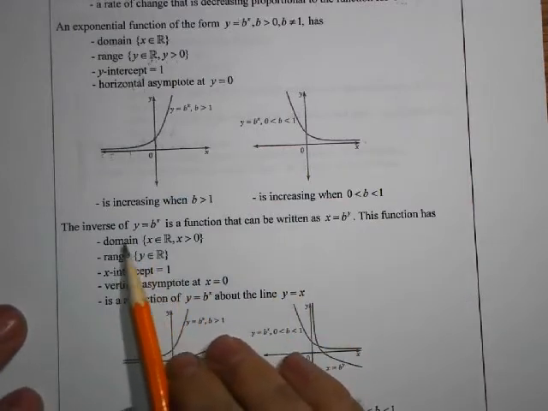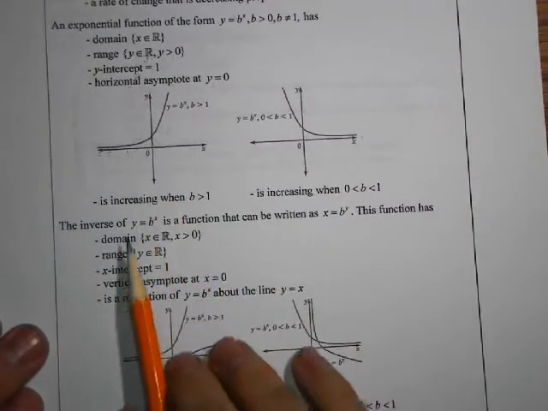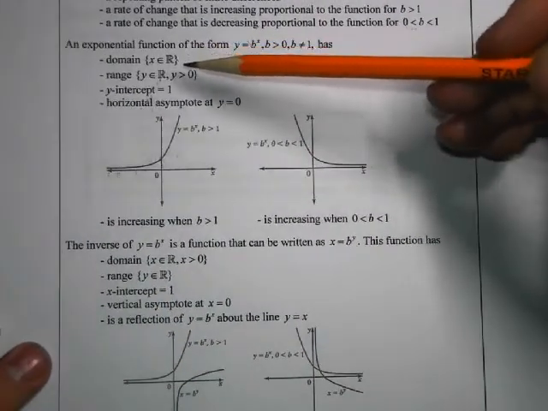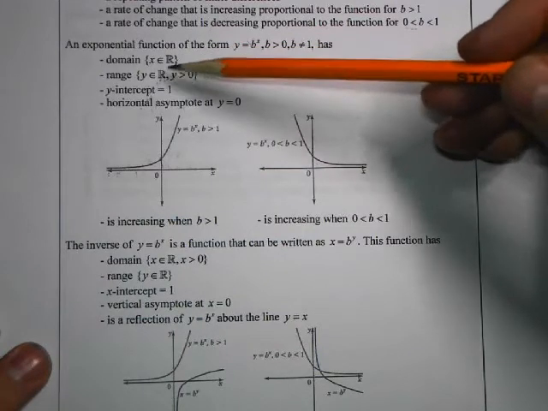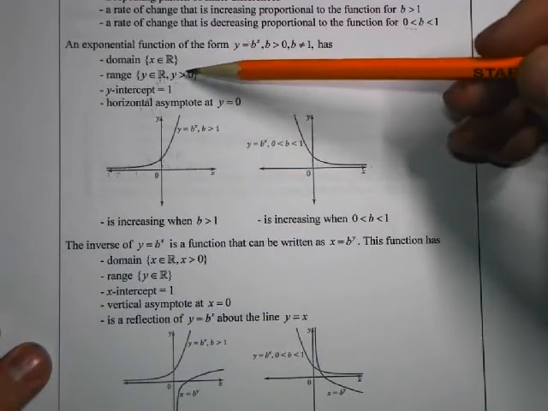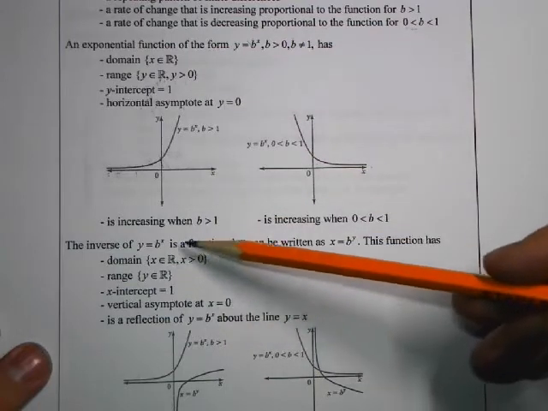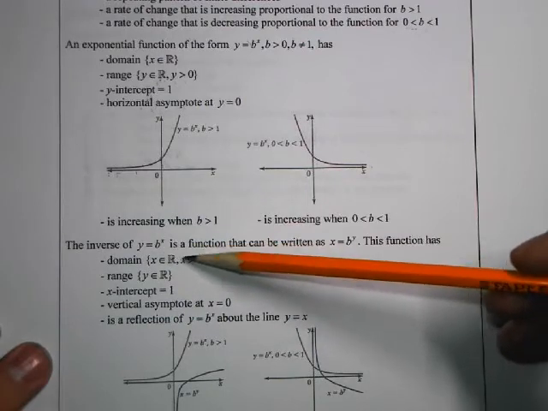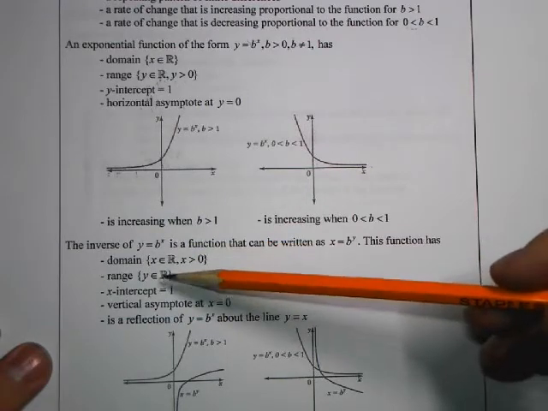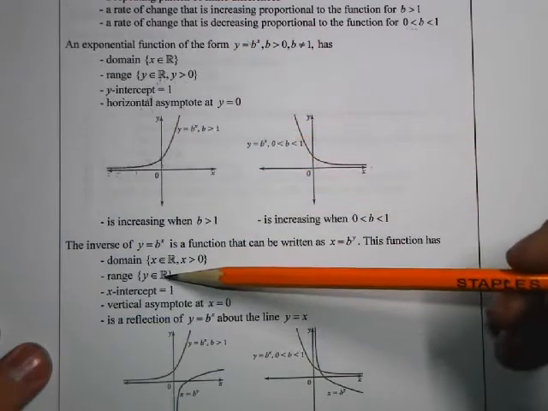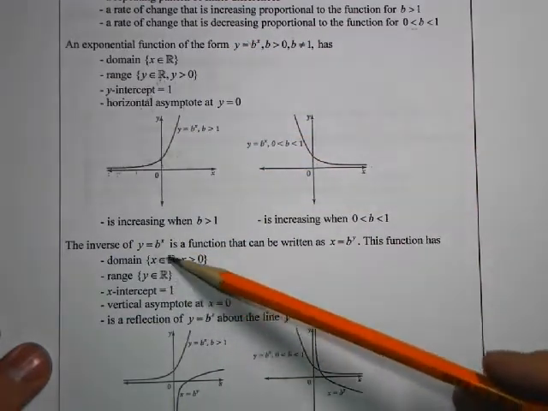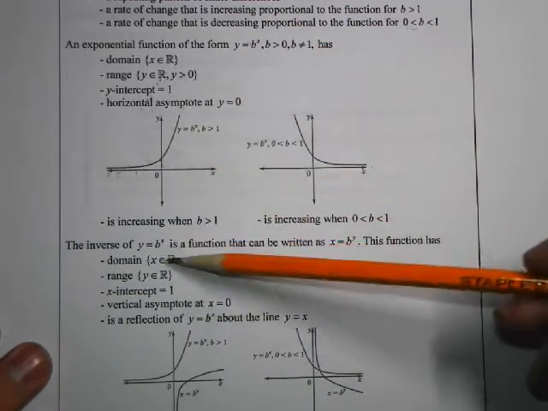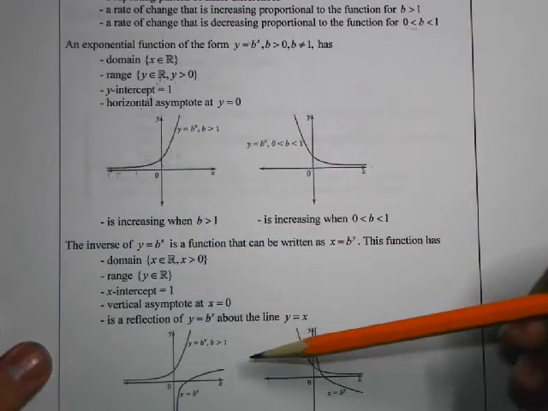So the domain and the range basically switch, just like I said for x and y. If you remember, the domain of exponential functions was all real numbers, and the range was y, all real numbers, y is greater than 0. Here it flips. So the domain is restricted for the inverse function: x is all real numbers, x is greater than 0. And now the range is all real numbers. If you just changed x to y here and y to x, that would be exactly what exponential is. So the inverse just flips the domain and range.